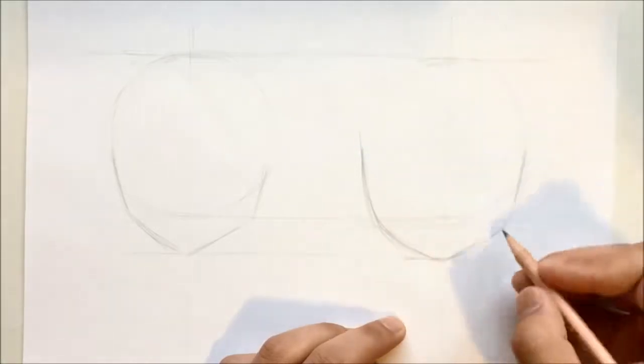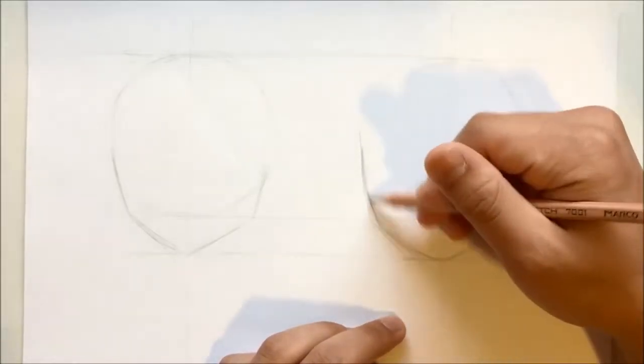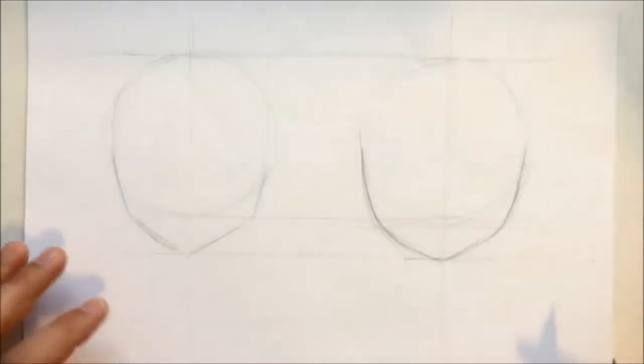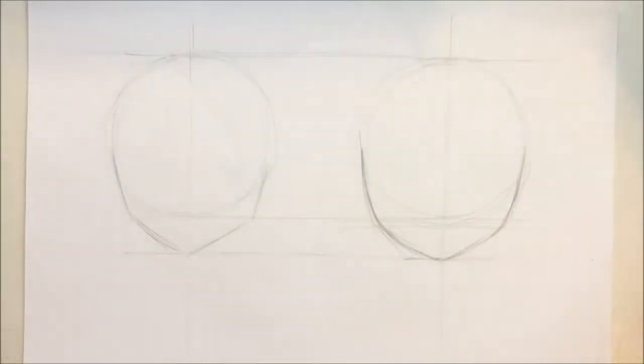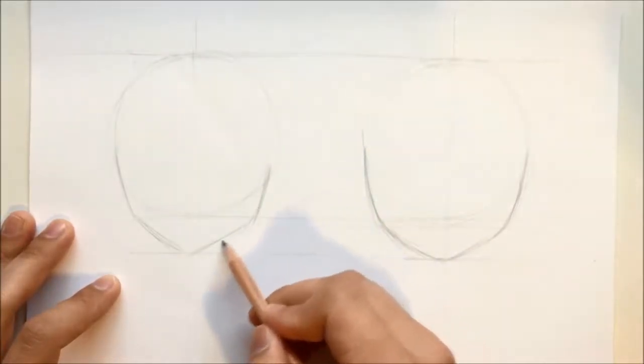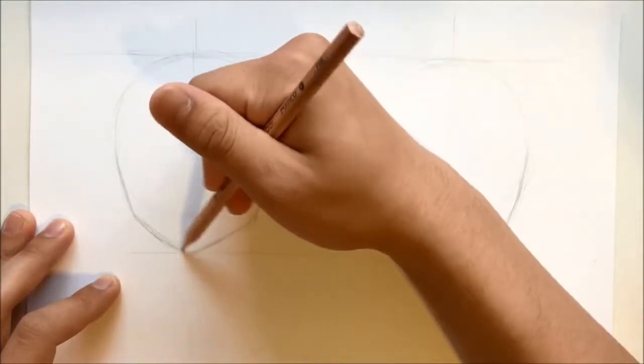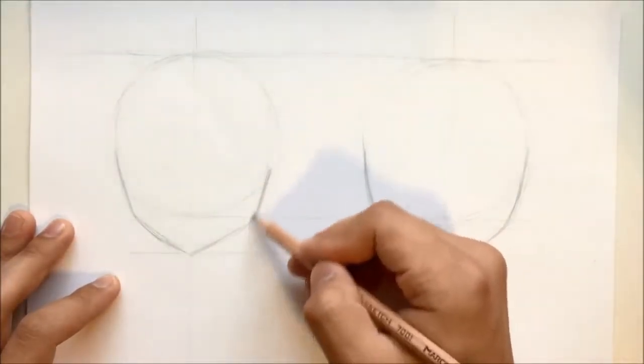Just try your best to make the head more cute. And then the guy doesn't need to be cute. He's just gonna be a normal guy, maybe a little bit muscular.